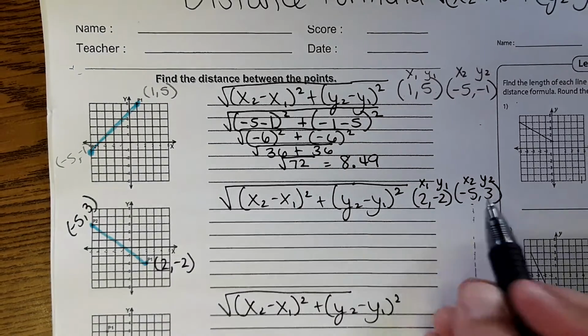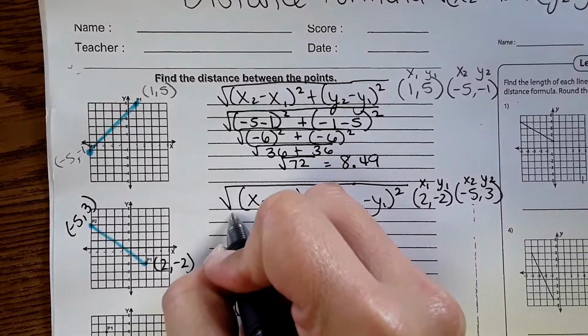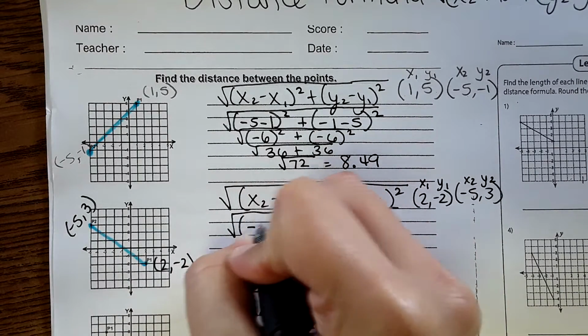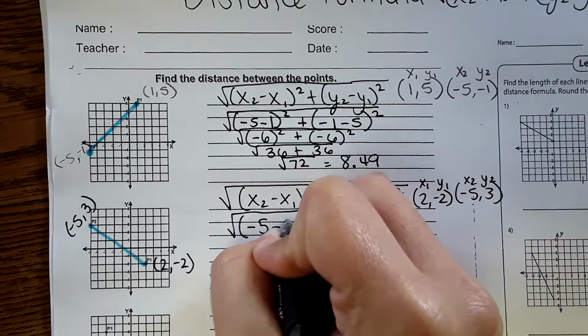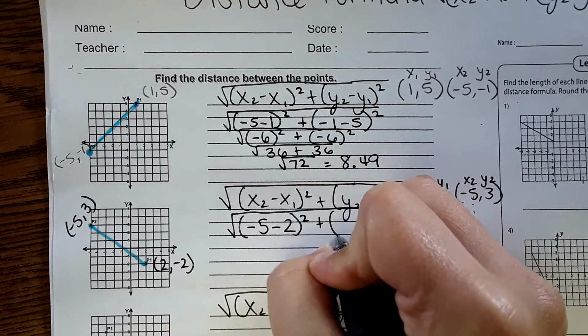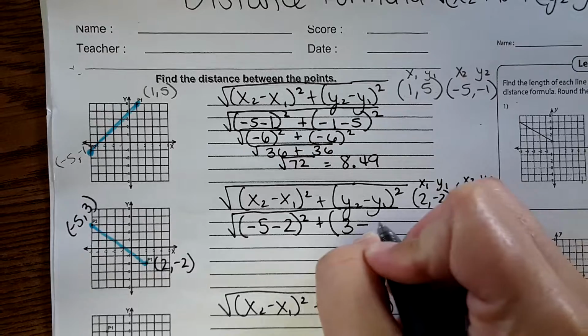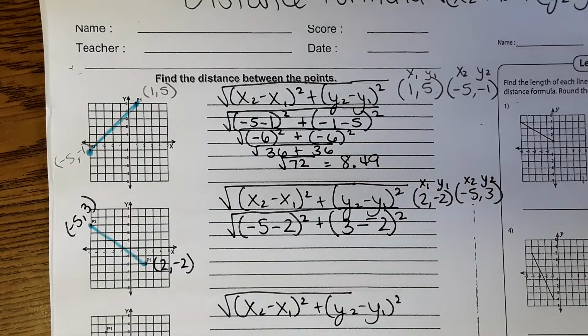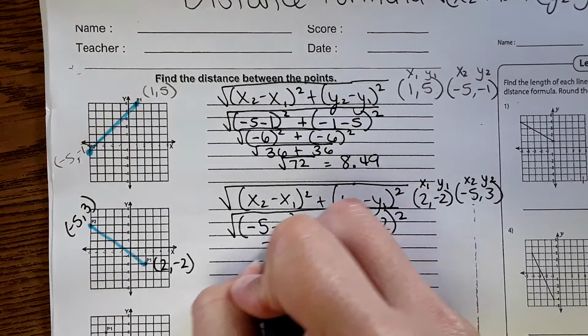Okay, once we have the coordinates, then we can plug them in. Going to solve using order of operations.